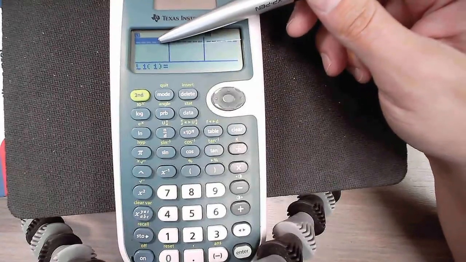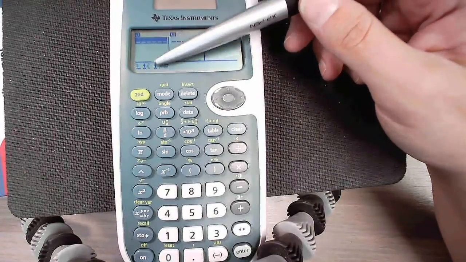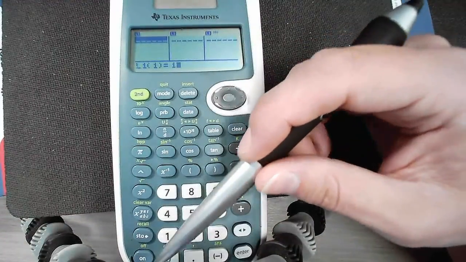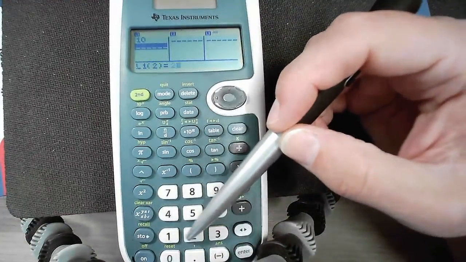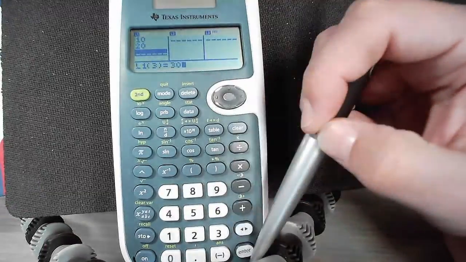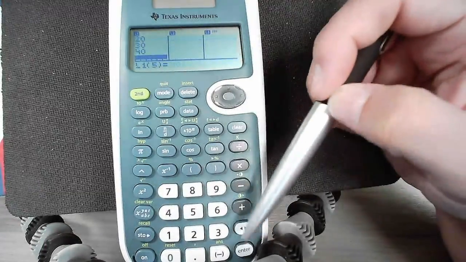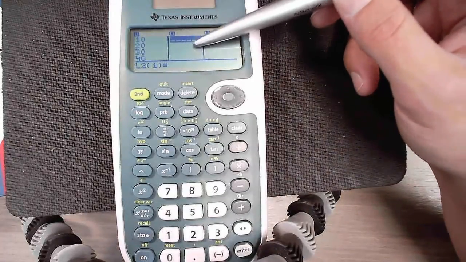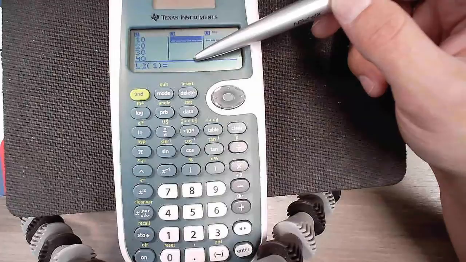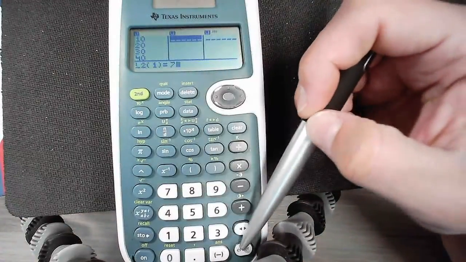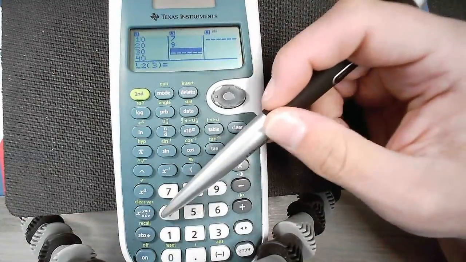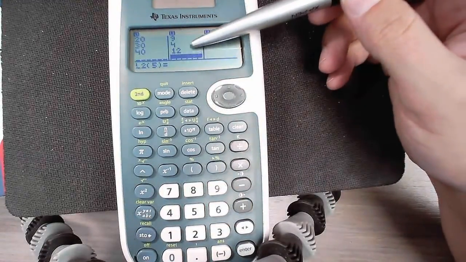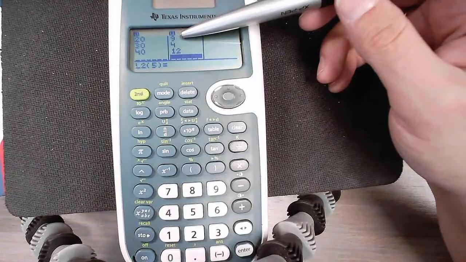So grouped data, you want to enter your midpoints in list 1. So that would be like if your midpoint was 10, 20, 30, and 40. And then you would enter your frequencies for those classes in list 2. So maybe I have a 7, a 9, a 4, and a 12. Those would be my frequencies for those individual classes.